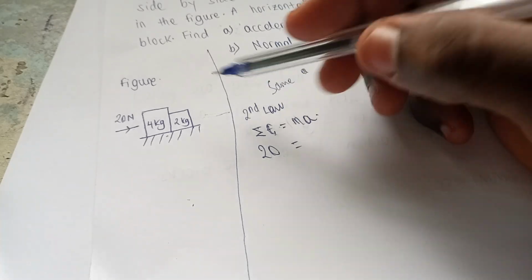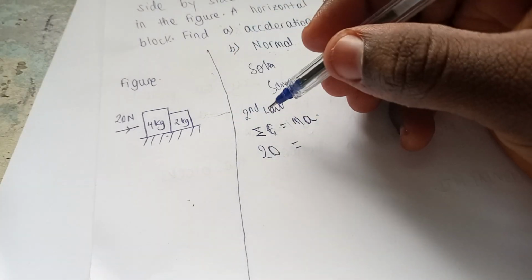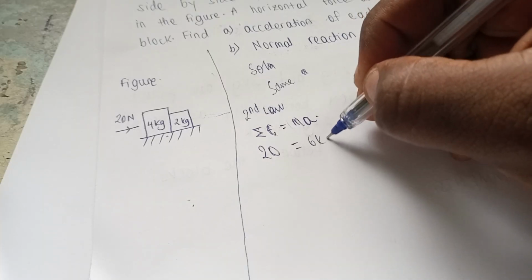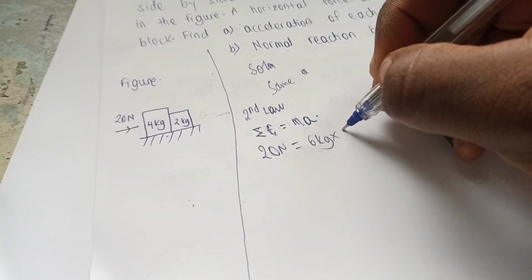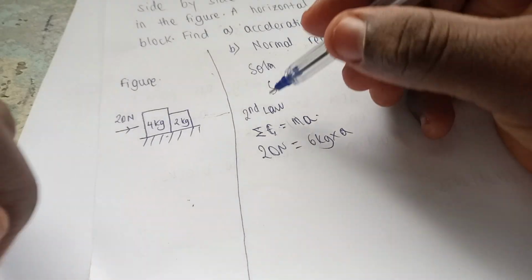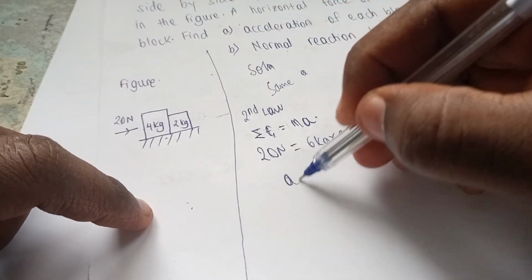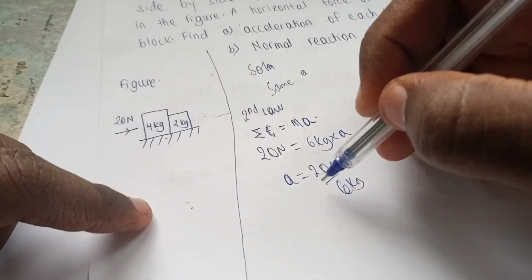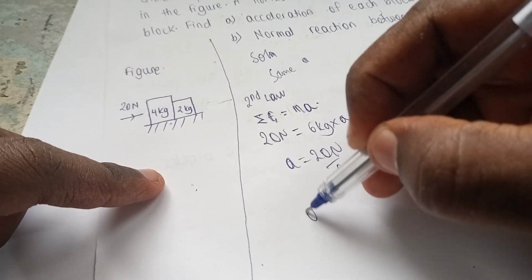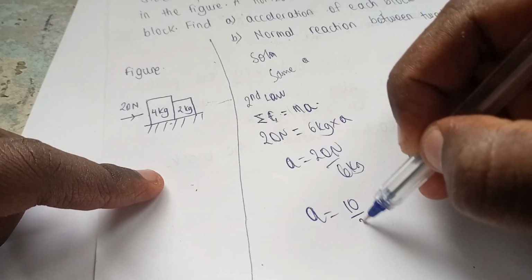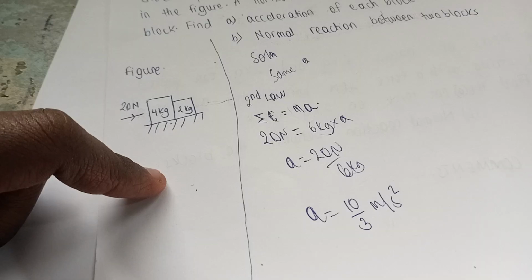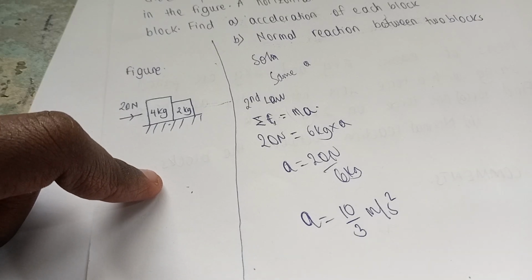What's the mass? The mass here is 4 plus 2 kilogram, which is 6 kilogram, times the acceleration A, which I'm looking for. So acceleration is simply equal to 20 newton divided by 6 kilogram, whereby you get our acceleration as 10/3 meters per second squared, because newton is just kilogram meters per second squared. Okay, so that's our acceleration.